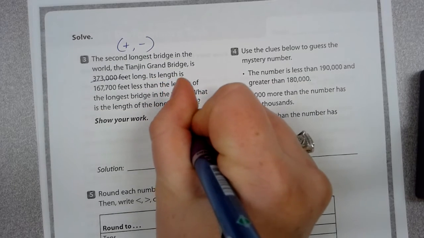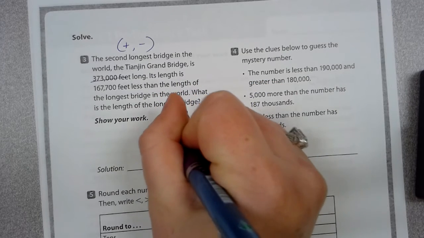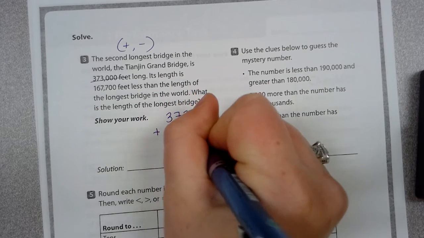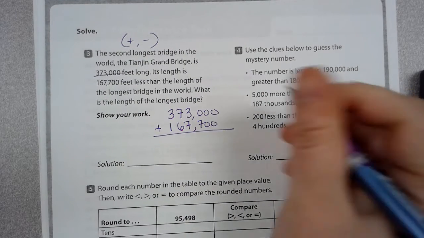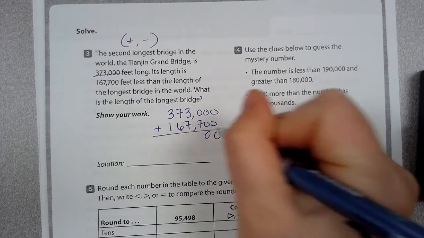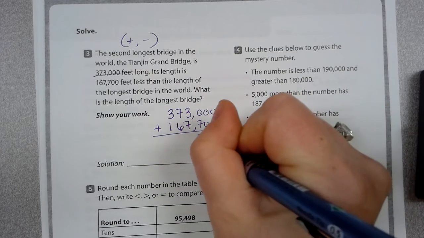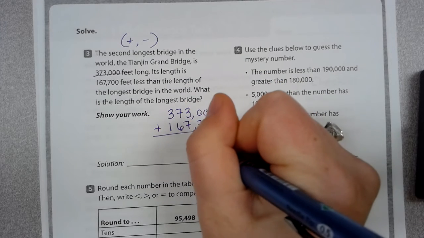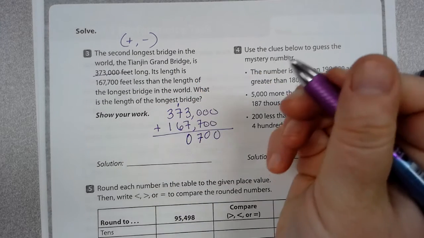So 373,000 plus 167,700. This should be an easy add. 0 plus 0 is 0. 0 plus 0 is 0. 0 plus 7 is 7. 7 plus 3 is 10. So I'm going to put my 0 down and carry my 1.